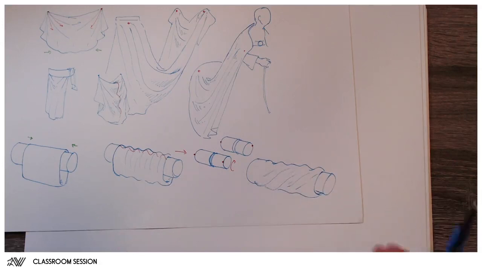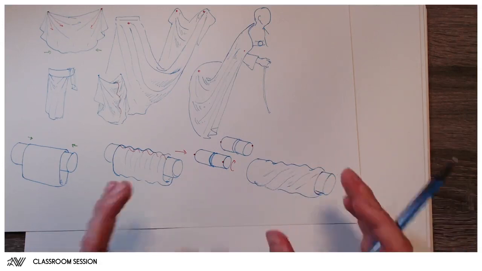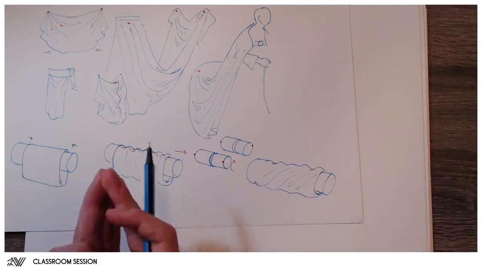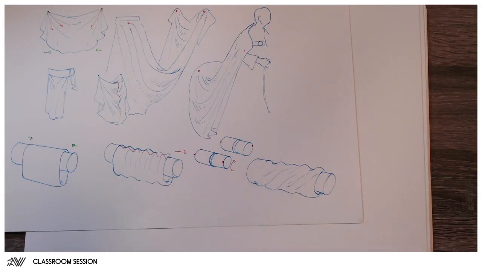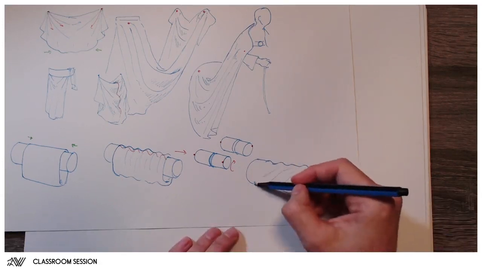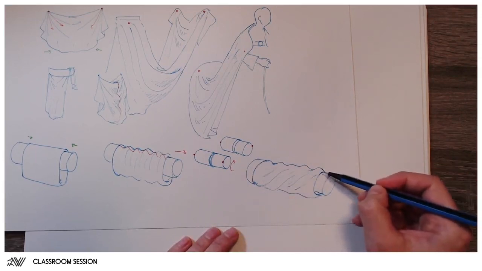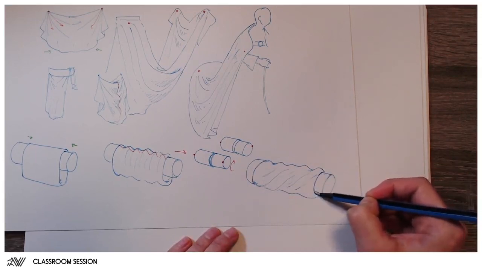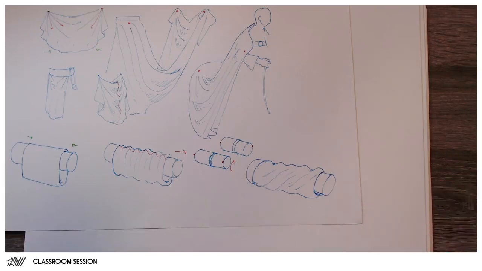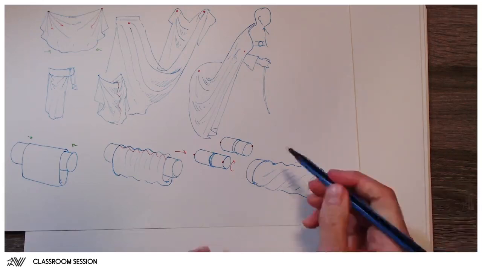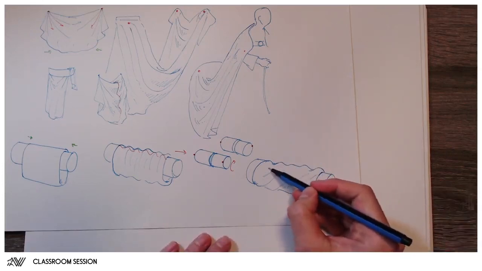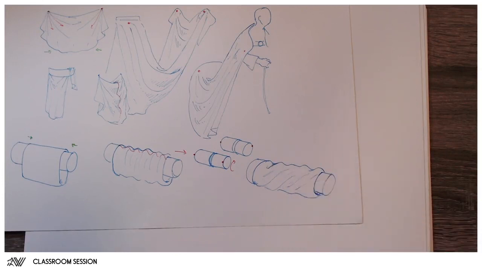And now this is why it's important for you to understand the underlying structure of where you're drawing your drapery on. Because if you don't understand that, especially with a spiral fold, you won't be able to draw the spiral correctly because you don't know how to follow the contour lines. And that's essentially super important.